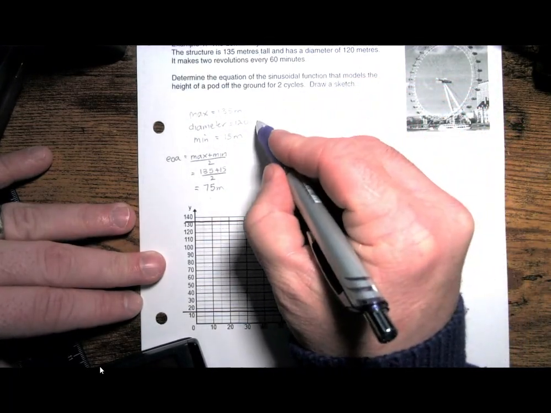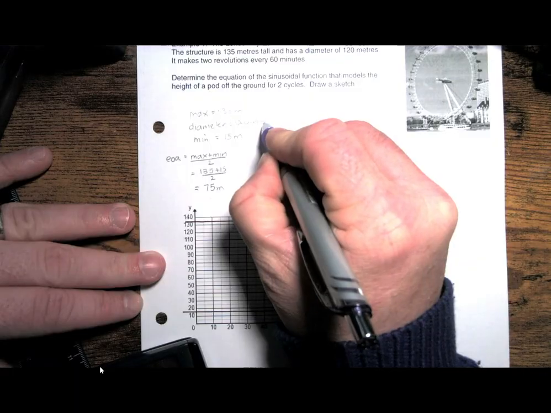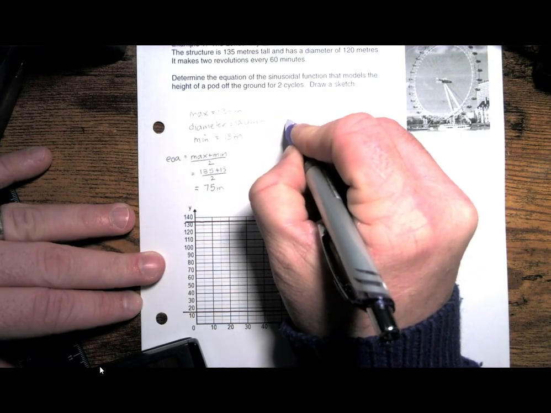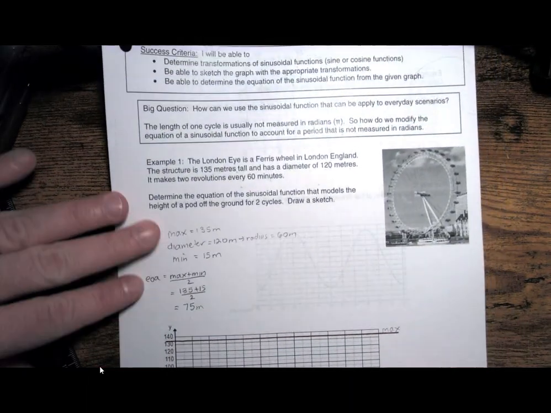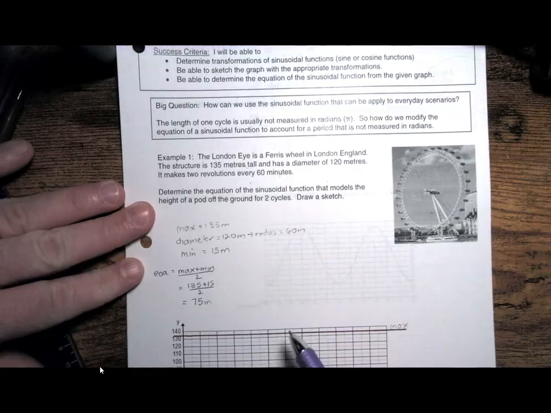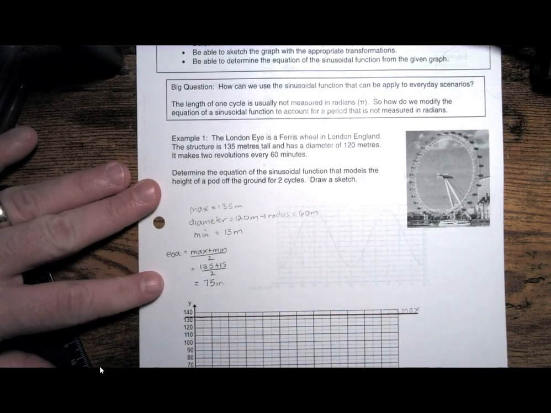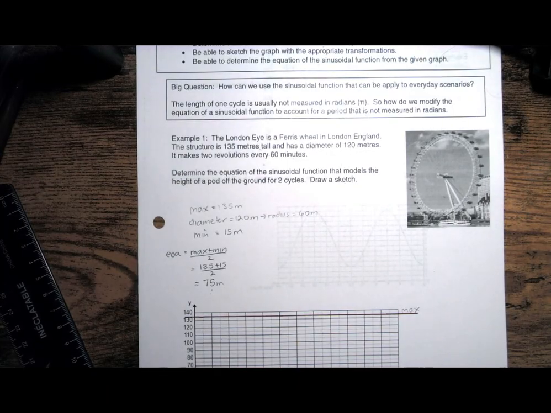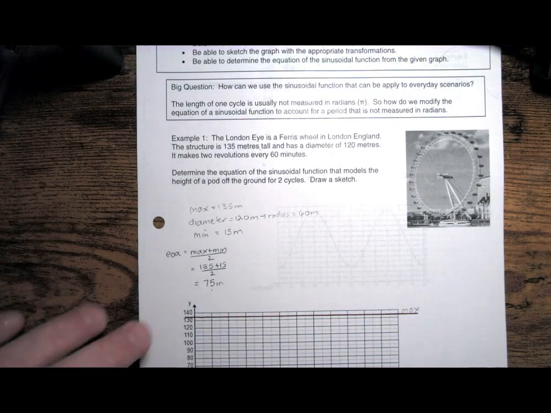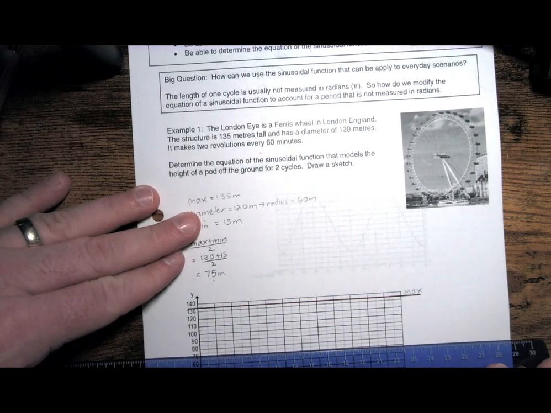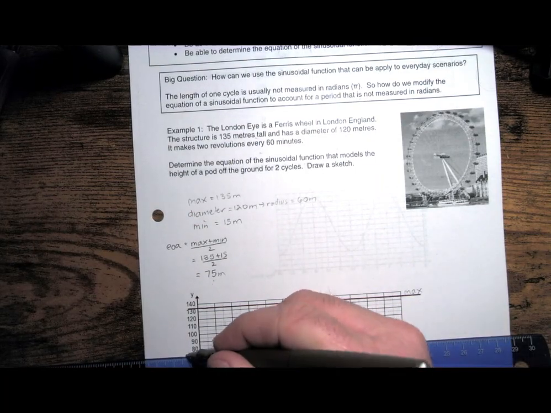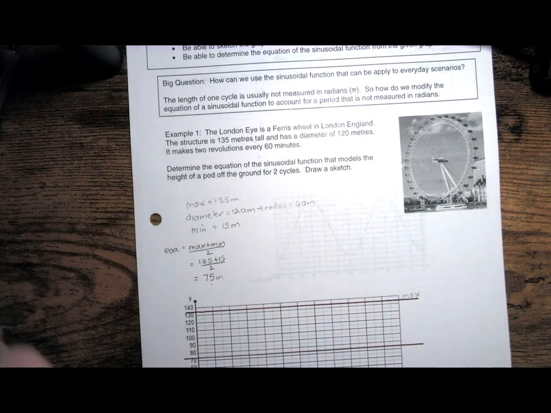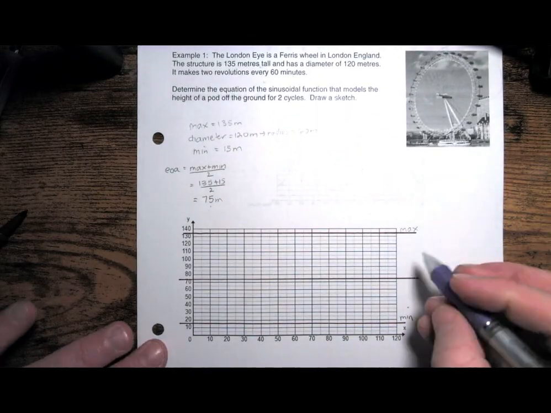The other thing you can think about is the radius, and we know what the radius is, it's 60 meters. So I know that my radius is 60 meters, so it's 60 meters down from the max. That'll get me to the 75. And then if I take another 60 off, I can draw in another line. All right, so there is my EOA.